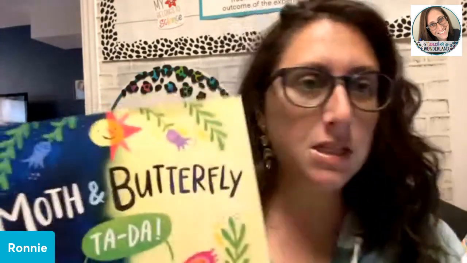This book is definitely more of a fiction book. I would definitely say that it belongs in that fiction world. However, it does have some cute little nonfiction blurbs. Nothing crazy, so I definitely wouldn't use this in a science lesson or anything like that. But it is definitely helpful for kind of touching on it. So let's talk about this book.